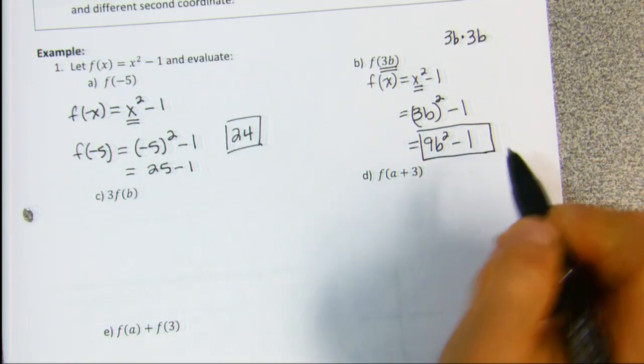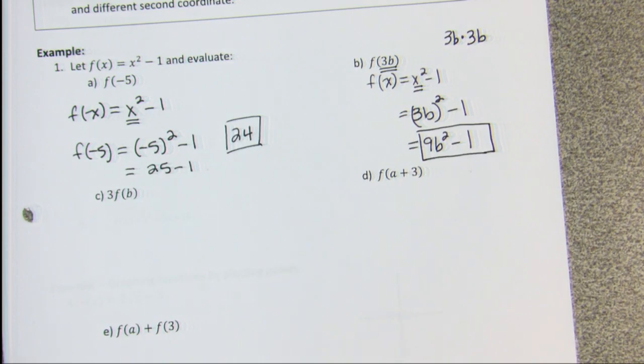So sometimes in this assignment, your answer is going to be an expression. We're not going to know what it is.